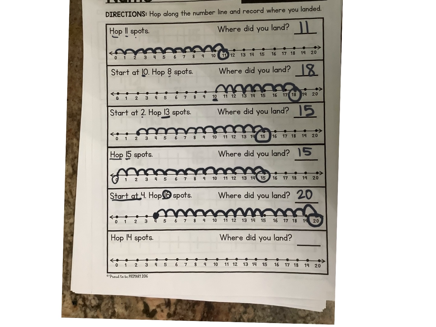Okay, last one. This one isn't giving us a number, so we're going to start on 0, and it says hop 14 spots. So using what we've already learned, what number do you think we're going to stop on? Did you say 14? Let's find out. Start on 0, hop 14. 1, 2, 3, 4, 5, 6, 7, 8, 9, 10, 11, 12, 13, 14. Were we right? We ended on 14?